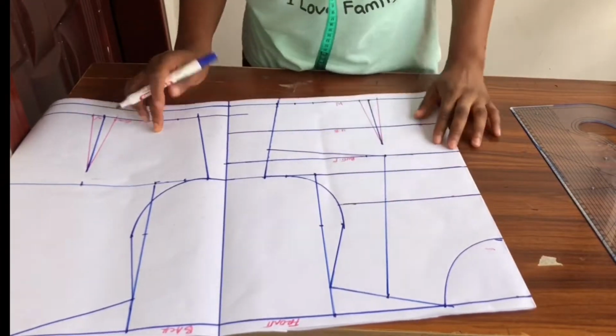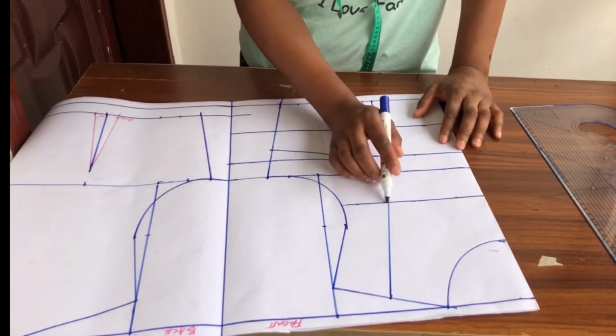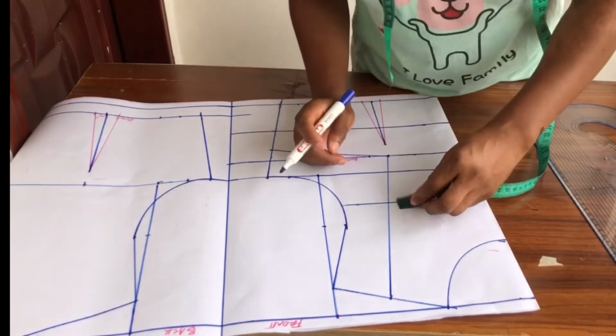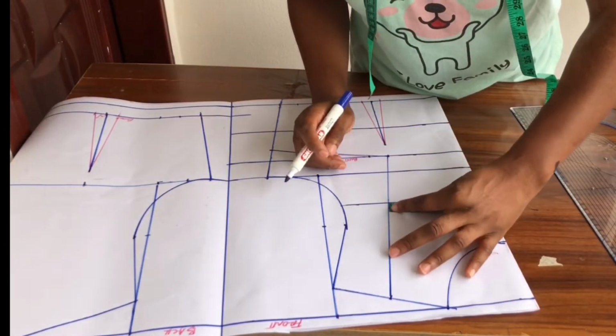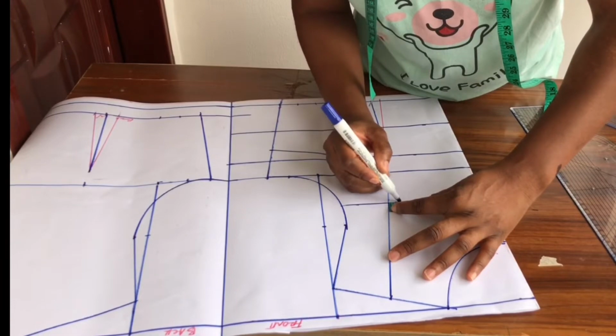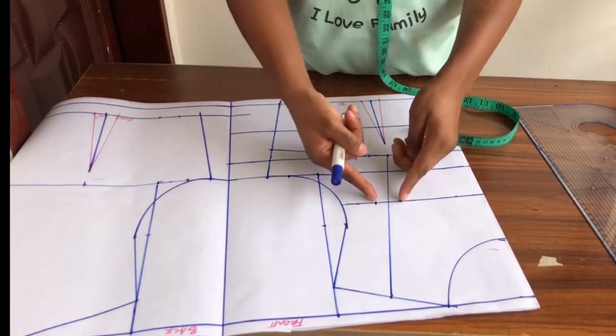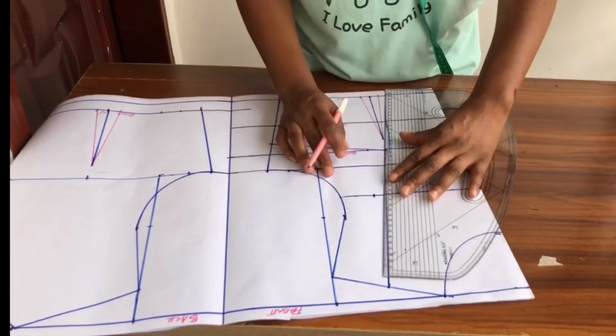So on this upper chest line, I'll take 1/2 inch on both sides for the darts to tighten the upper area so that it doesn't gape when you attach the yoke. So I'll just take 1/2 inch on both sides, then I'll connect it to the bust point like this.